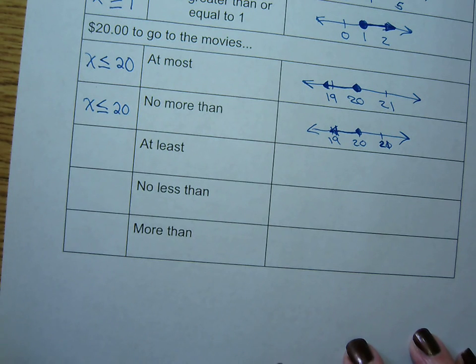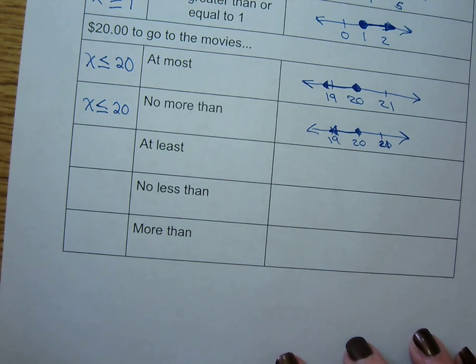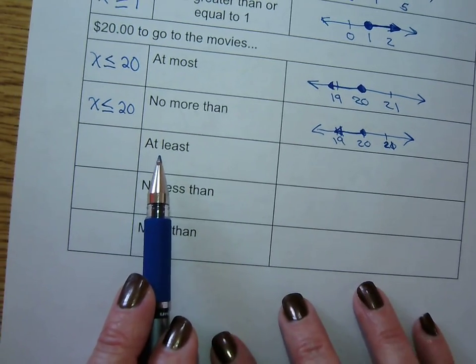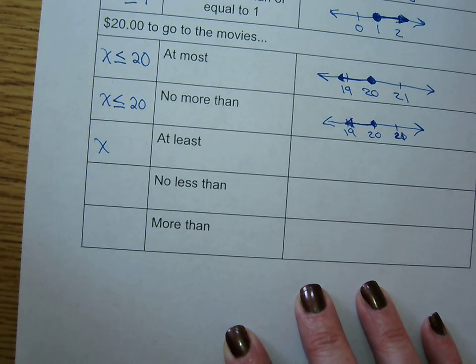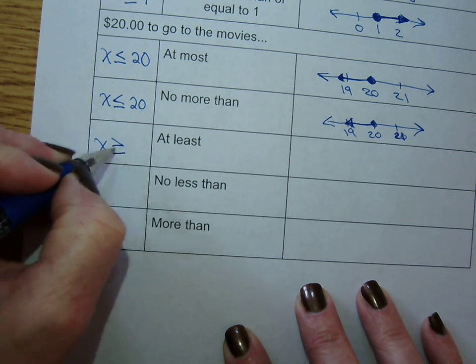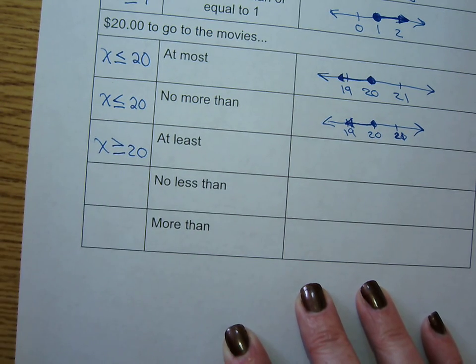What about at least $20? I need at least $20. Is it X is less than 20? At least, so could I use more than 20? X is greater than 20? X is greater than or equal to 20. Because maybe I need $22, but the least I need is 20.